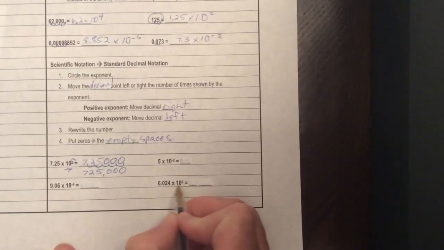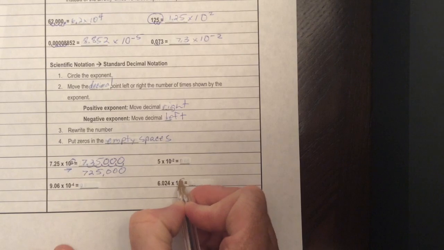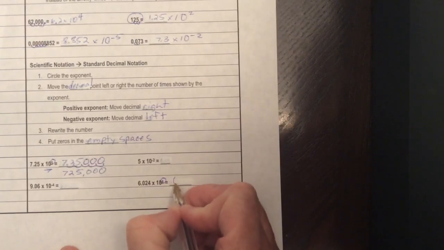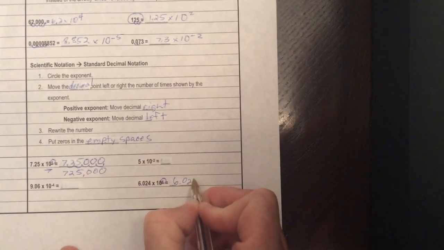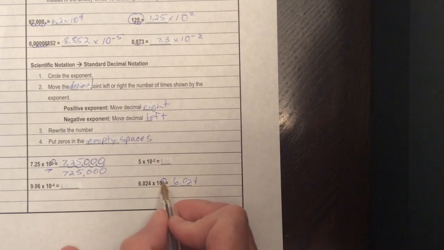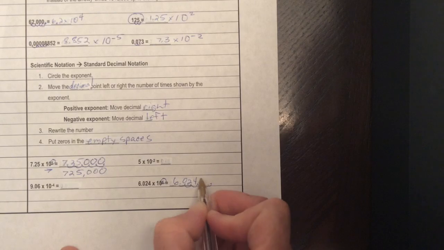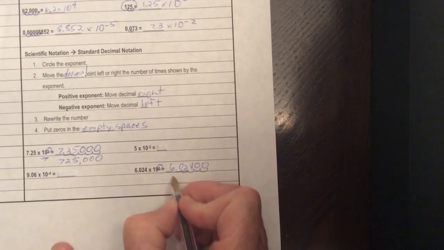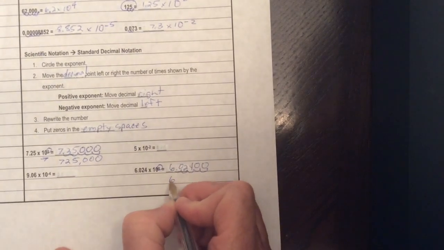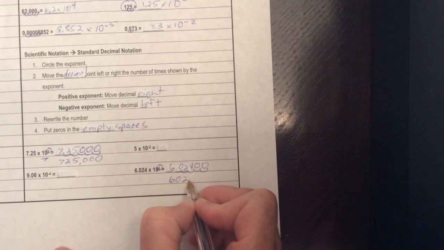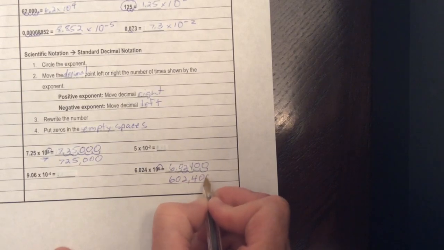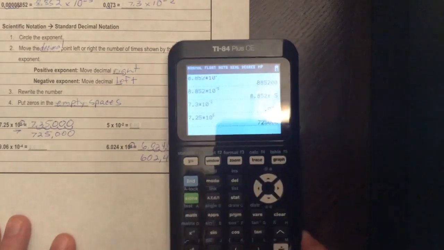I'm going to jump down here because this is also positive. So I'm going to circle that. I'm going to put 6.024 and then I'm going to count to the right 5 spaces. 1, 2, 3, 4, 5. I'm going to add 2 zeros in those spaces and rewrite it as 602,400. Let's check and see if we got it correct.